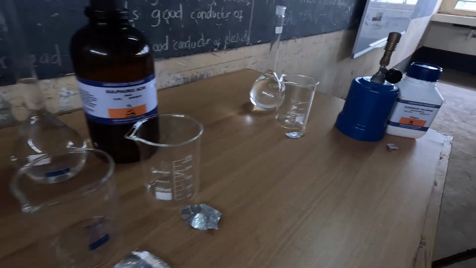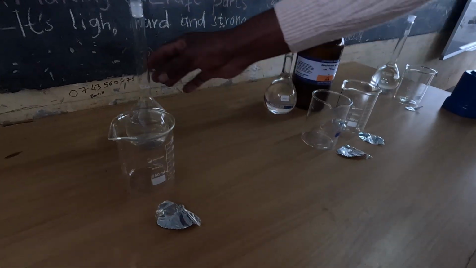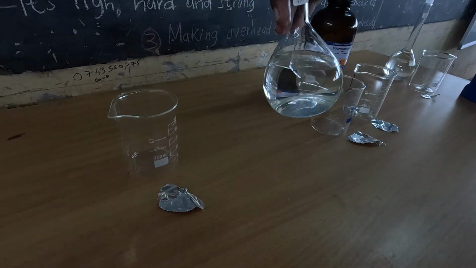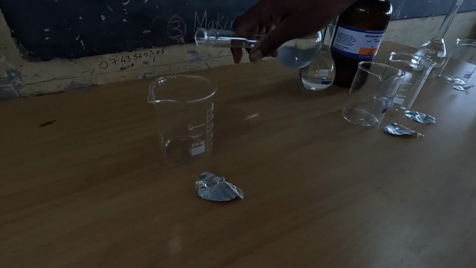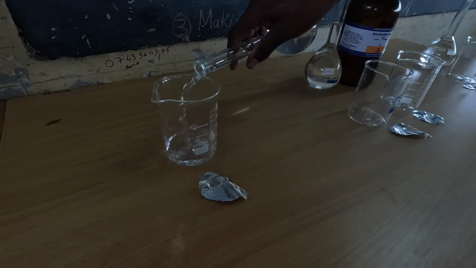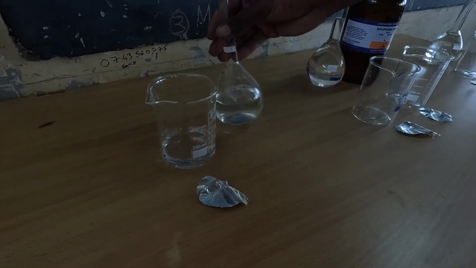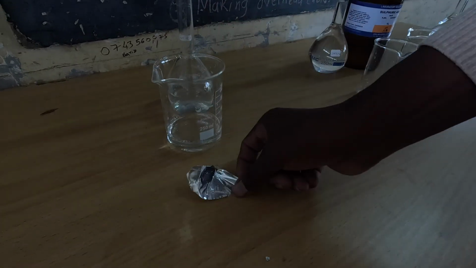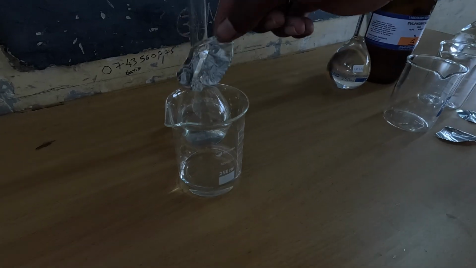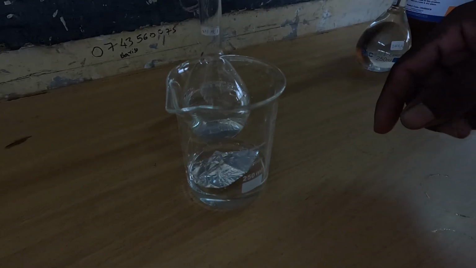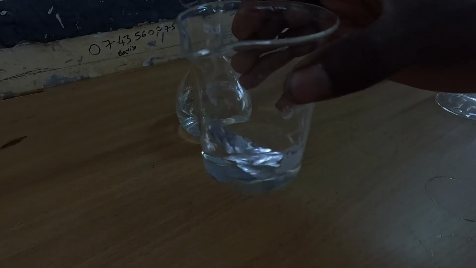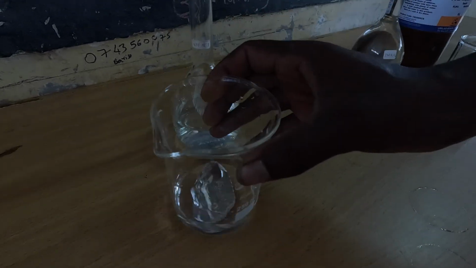Now we are going to do our first test, whereby we are going to place this hydrochloric acid in the beaker like that, then drop this aluminium foil inside our beaker.